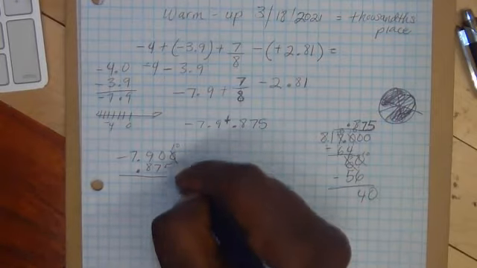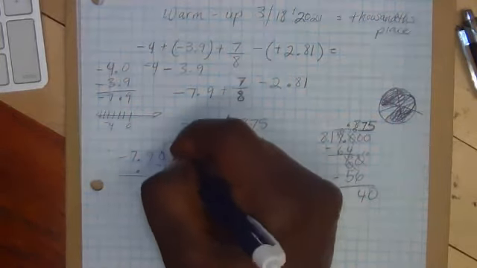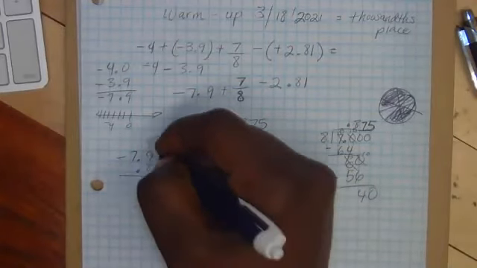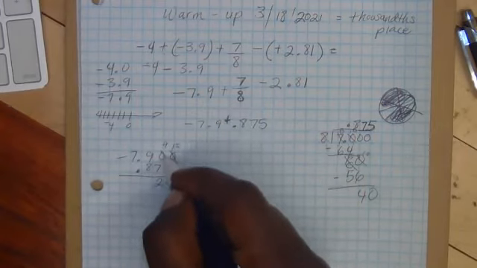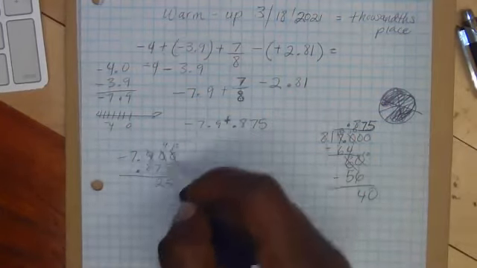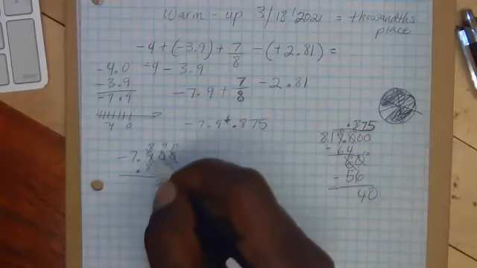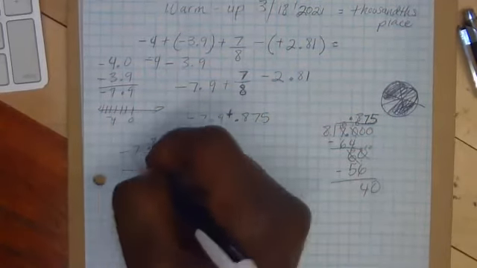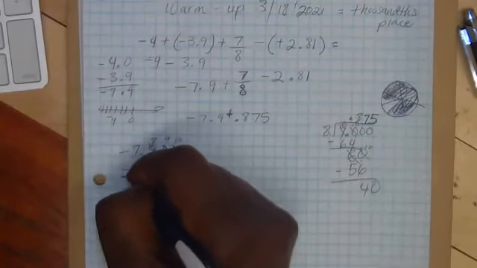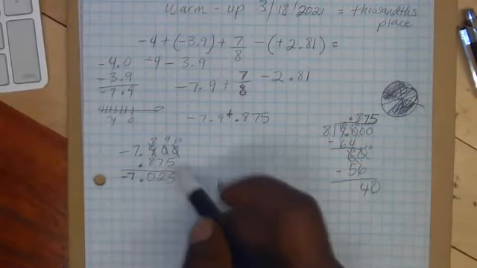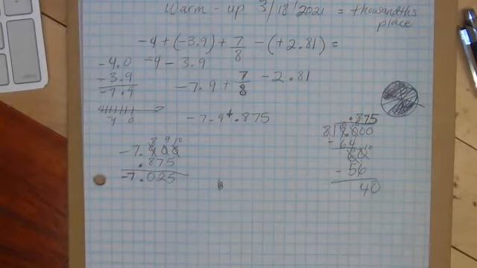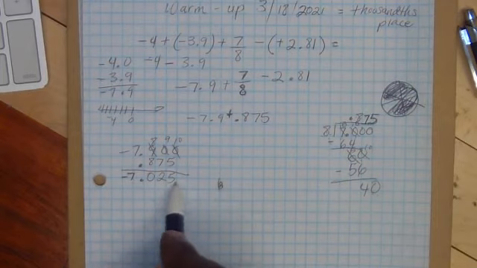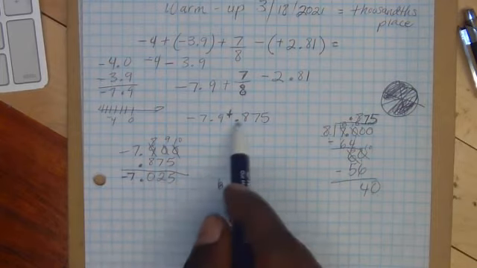10 from that is going to give you 5, but since you borrowed one here, that's going to make that a 9, and that's going to leave you 2, right? And then since you borrowed one from there and there, you have to borrow one from here as well. So that's going to make it 8. 8 minus 8 is 0, and then you got your decimal point. And all you have to do at this time is just bring down your negative 7, because you didn't have to do to the 8 what you had to do to the 9, because it was a 0. All right, so negative 7.025.